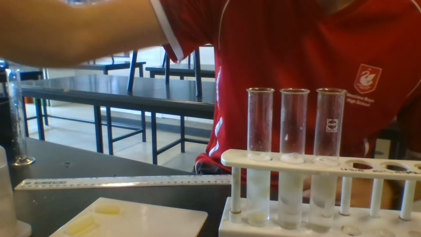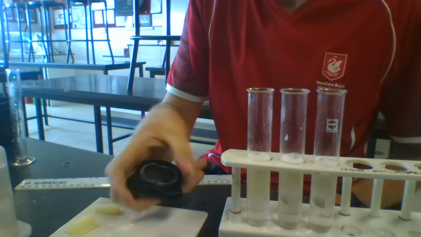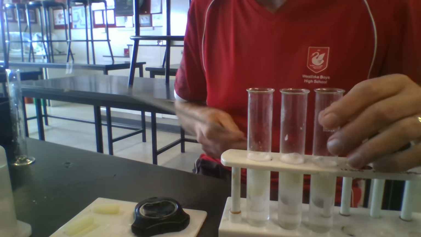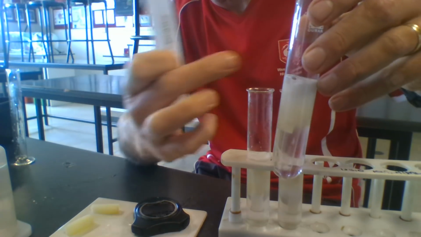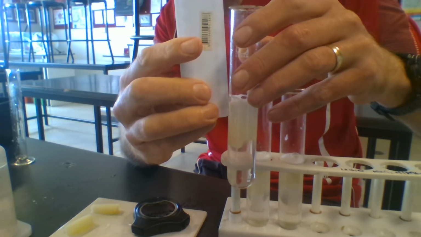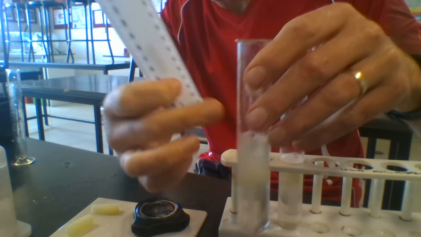How do I measure the rate of reaction? I use my stopwatch. And I time for 1 minute. And I measure the height of the foam at the end of 1 minute. Okay, so I'm going to use my ruler to tell me how high the foam is.